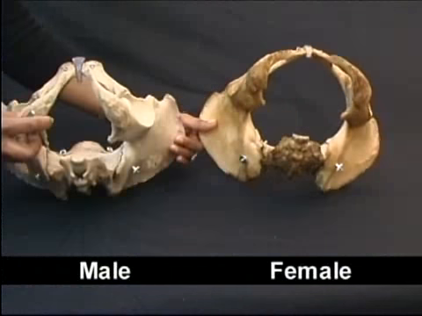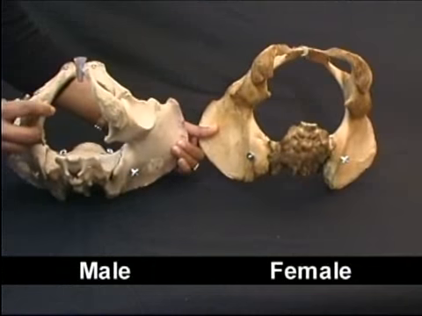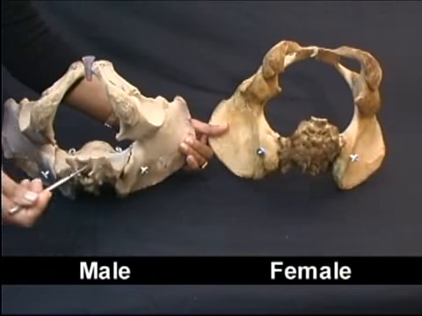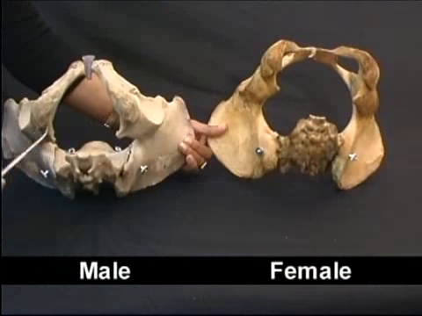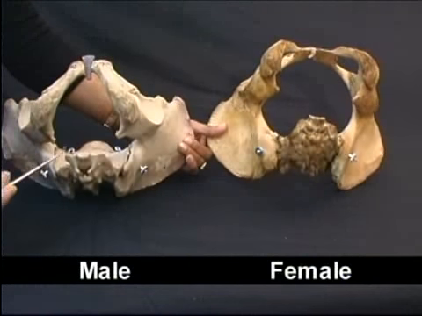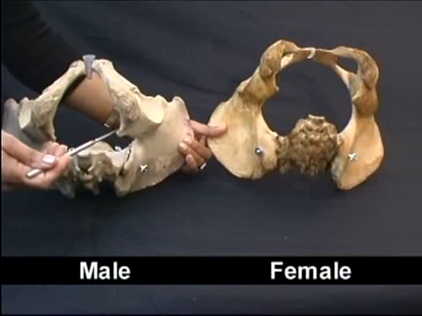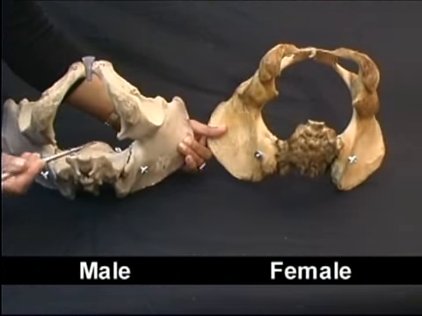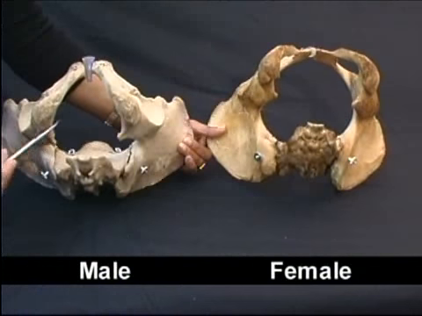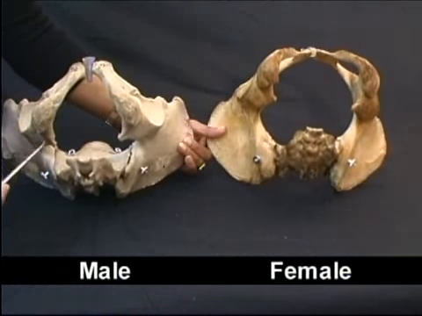By looking at the opening in the male pelvis, it's more diamond shaped or more heart shaped, and you can see the ischial spines are inverted, which makes it difficult for baby's head to pass.